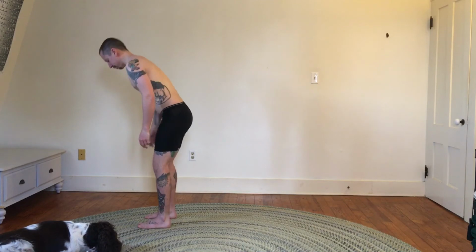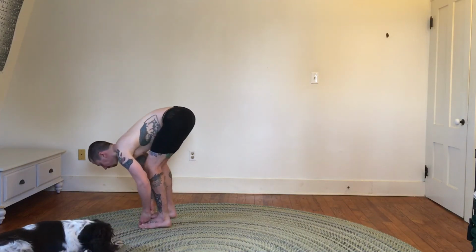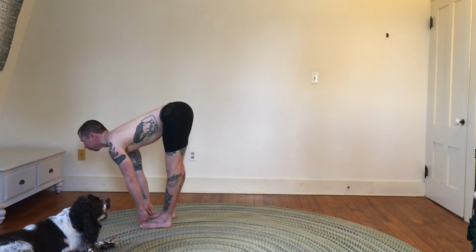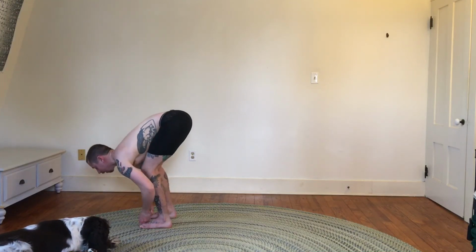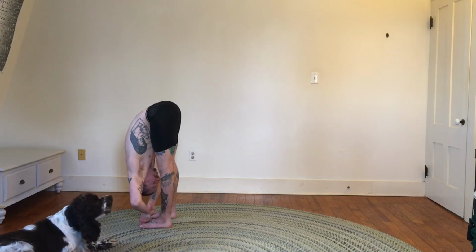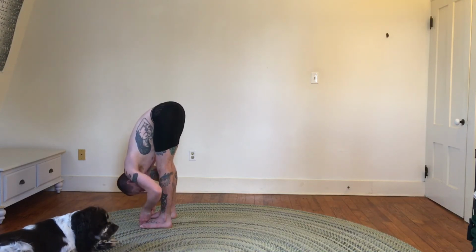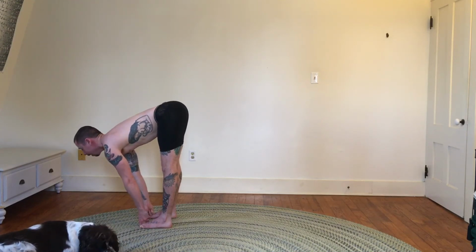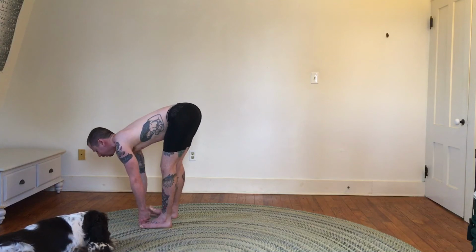So I'll show from the top. Padangusthasana. Yekam inhale. Dve exhale. 1, 2, 3, 4, 5 breaths. Trini inhale. And exhale. PadaHastasana, hand-foot pose.